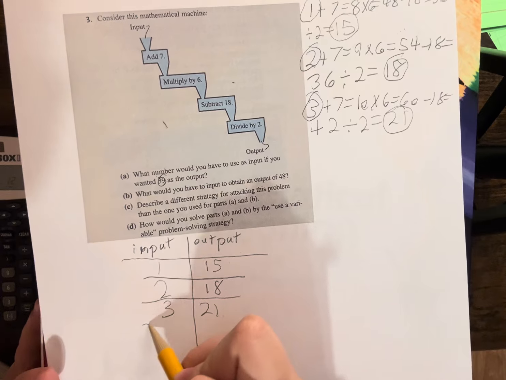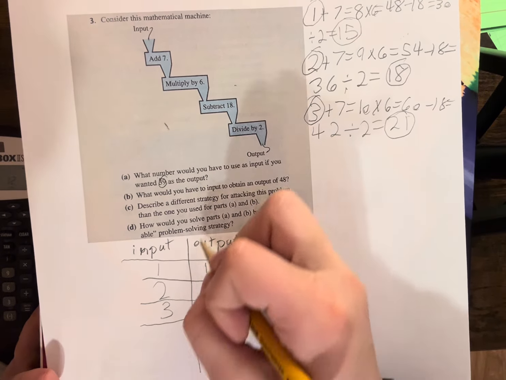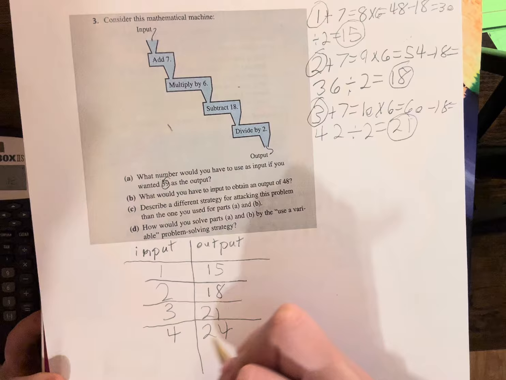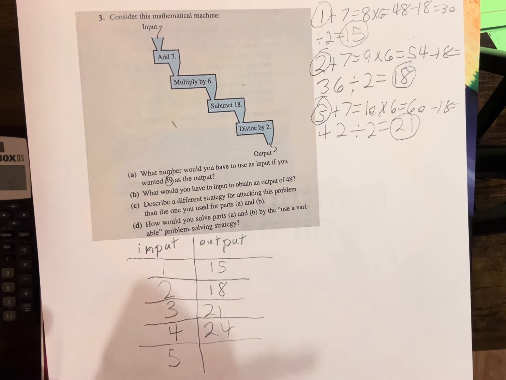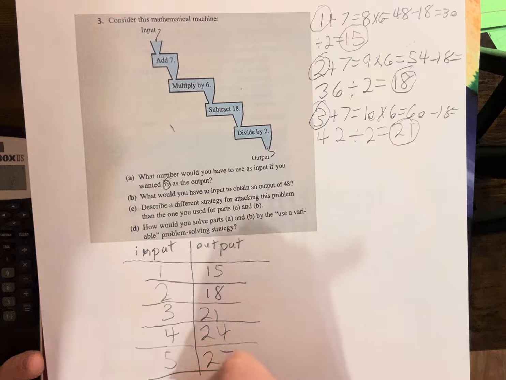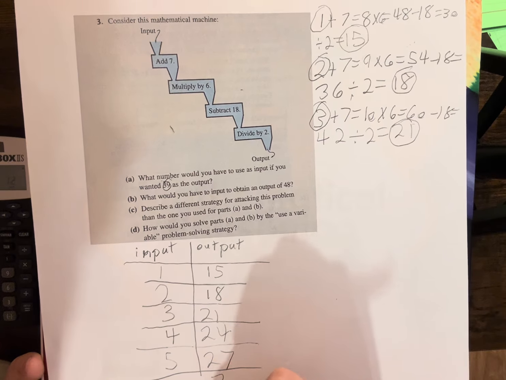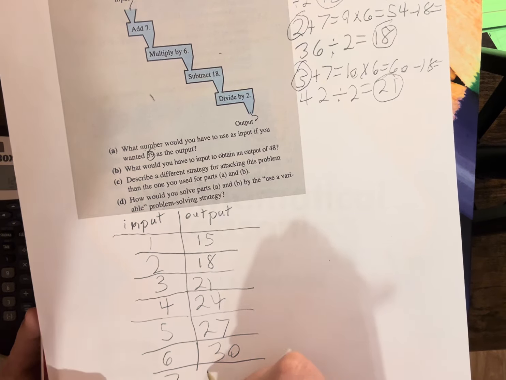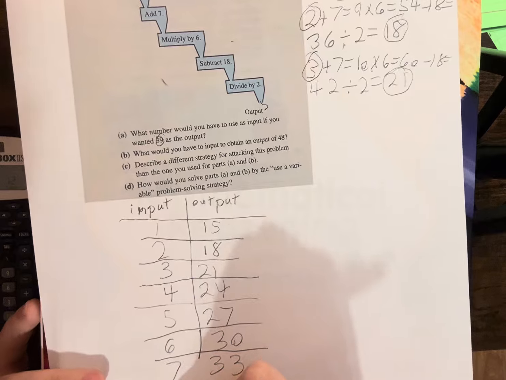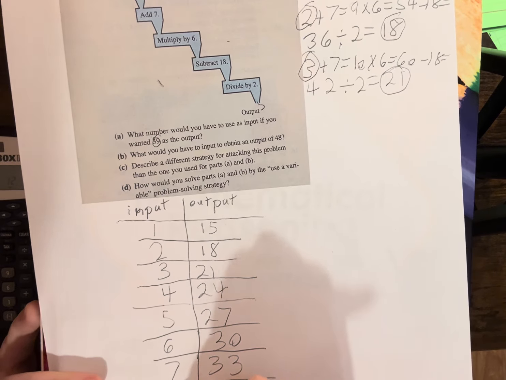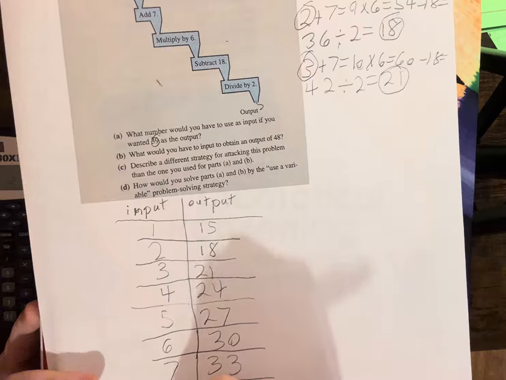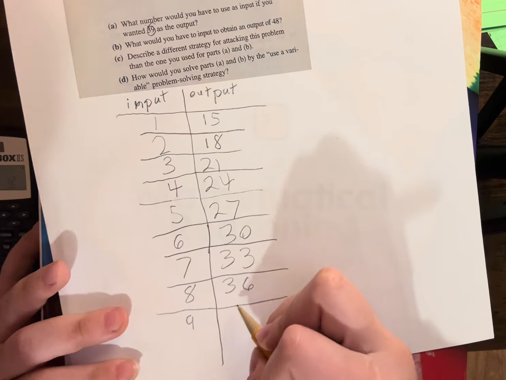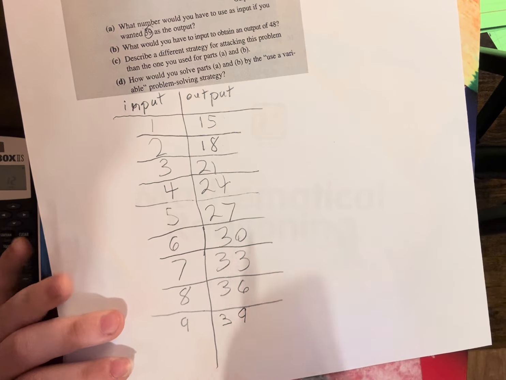So we can guess what the next output would be for the number 4: 24, 5 would be 27, 6 would be 30, then 7 would be 33, then 8 would be 36, and then 9 would be 39. So that's what we were looking for.